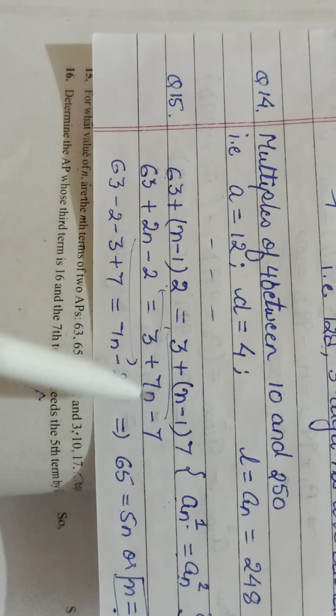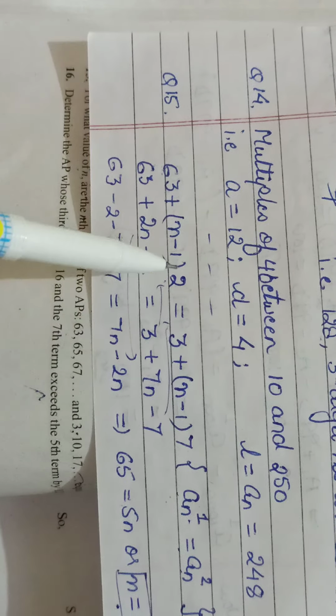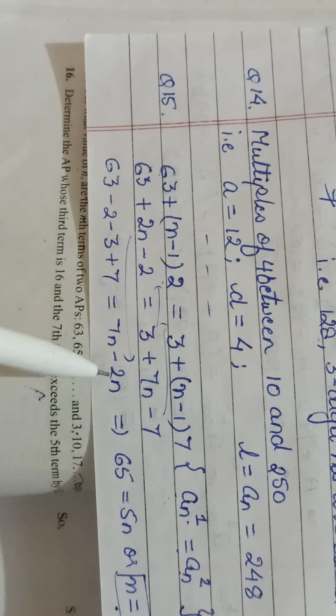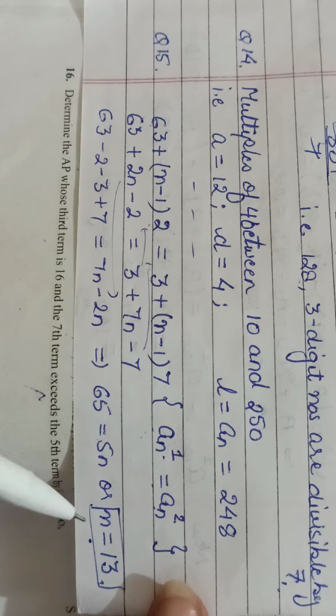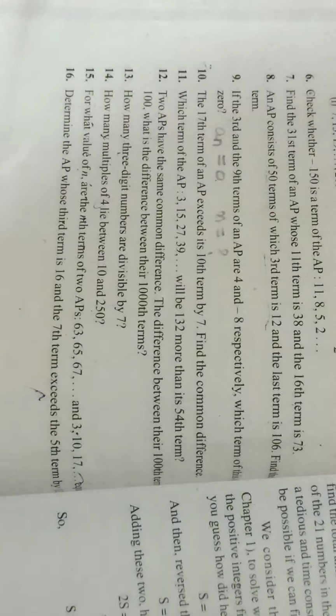Put the values. Okay, so there is only one unknown, n. It will be solved to find your n. This 2 I have distributed inside, 7 distributed inside, numbers one side, variable one side. You know how to solve equations, right? So our n is coming out to be 13 here. Right? Okay. Now, what is the 16th question saying?